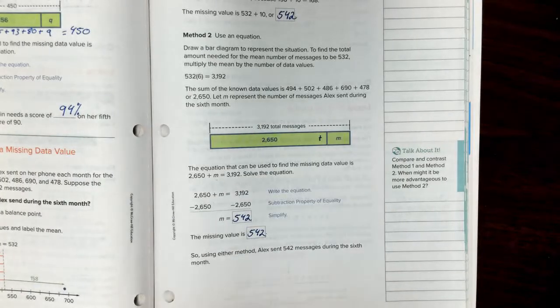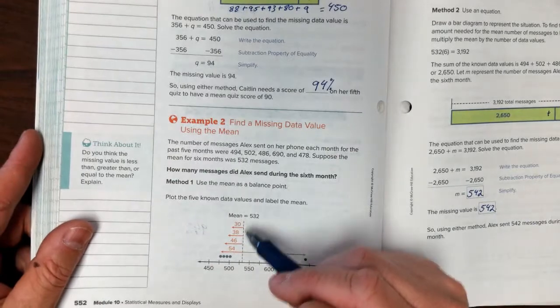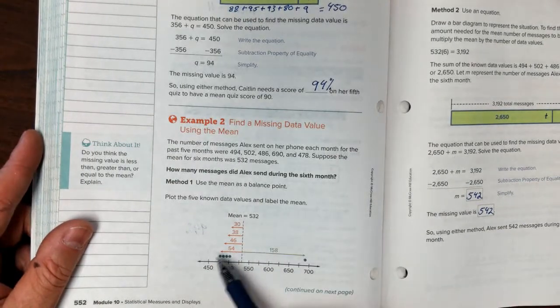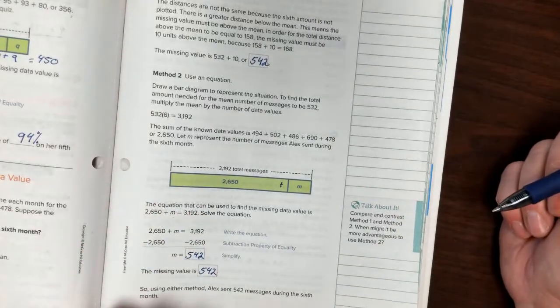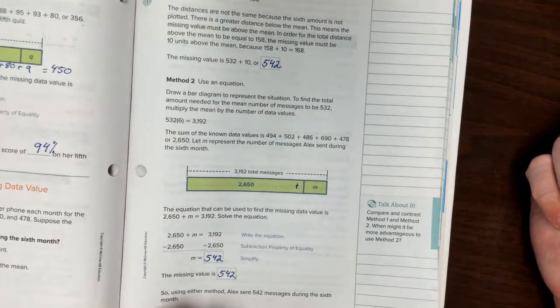So either method works. Again, I like the dot plot better because you can visually see when it's not balanced. But an equation could be a little bit faster and work better with larger numbers.